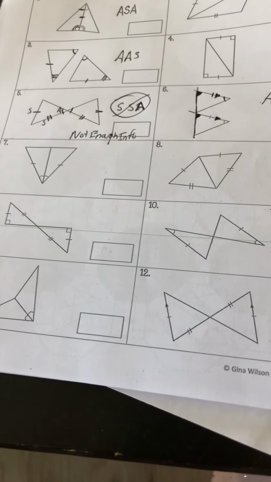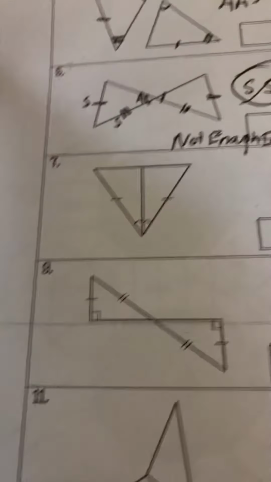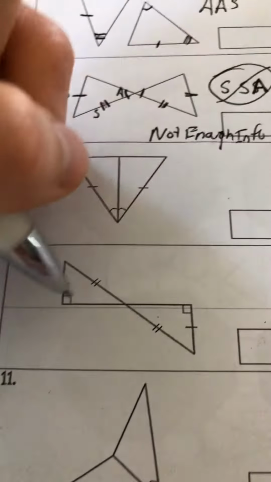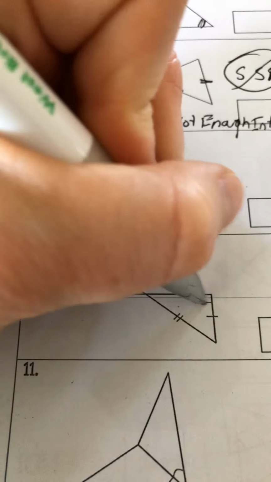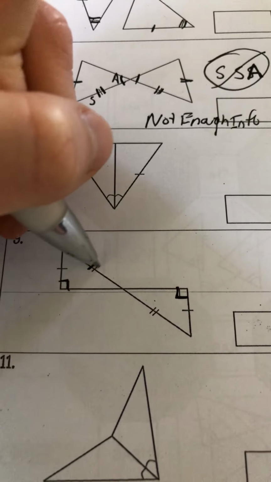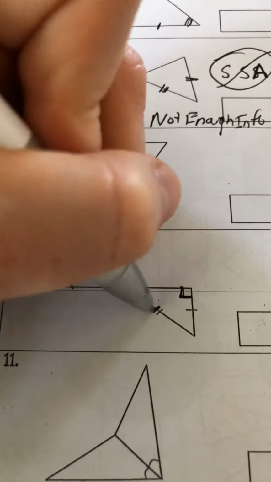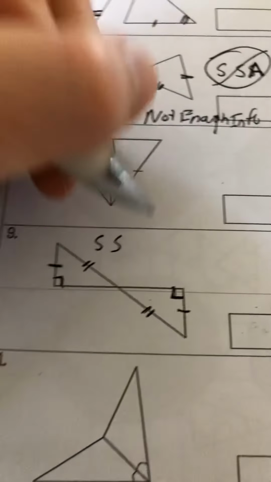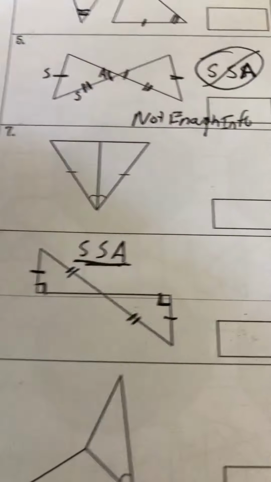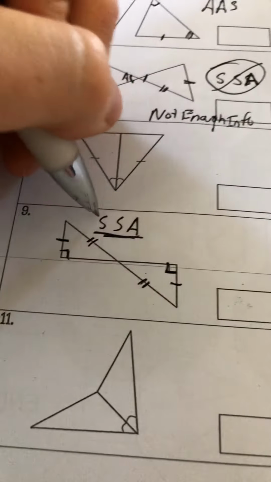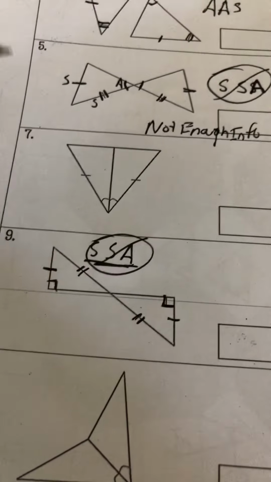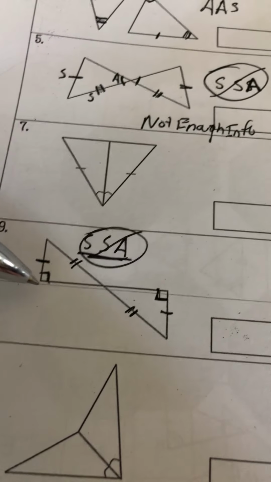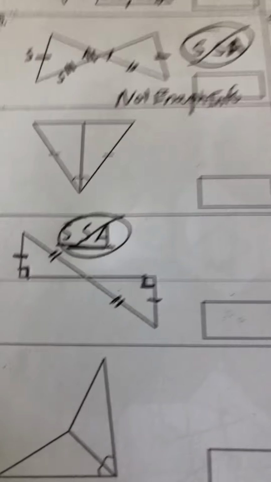What's another good one? Aha, this one. Okay, so we've got a right angle on both these triangles. We've got another side and another side. So two sides and an angle that does not connect them spells a bad word, doesn't it? Which is not allowed. But we have a right triangle, right? Which postulate deals specifically with right triangles?